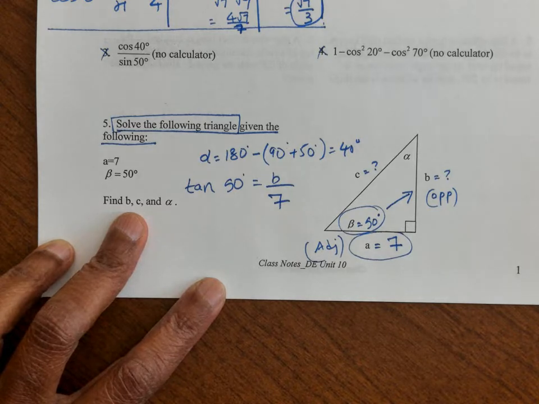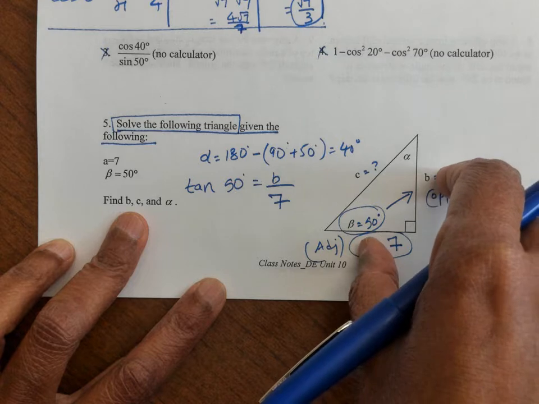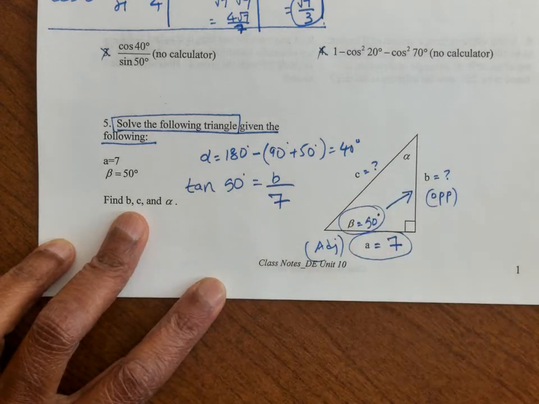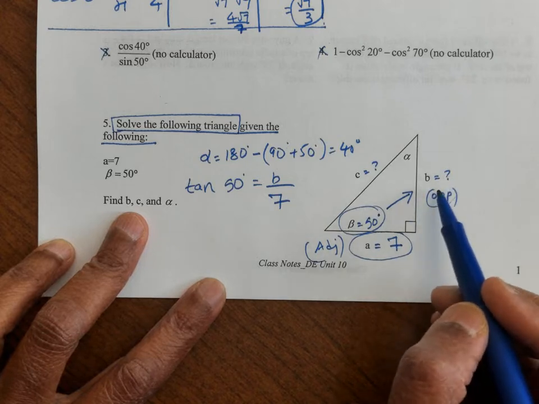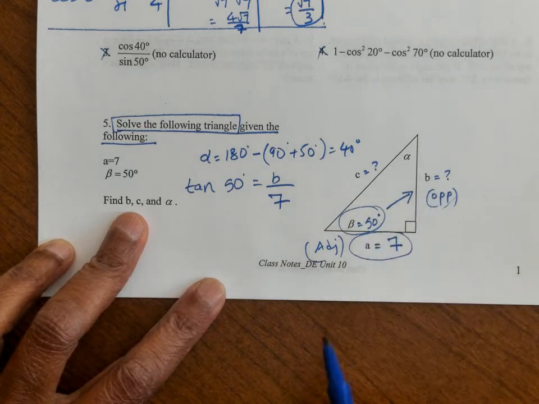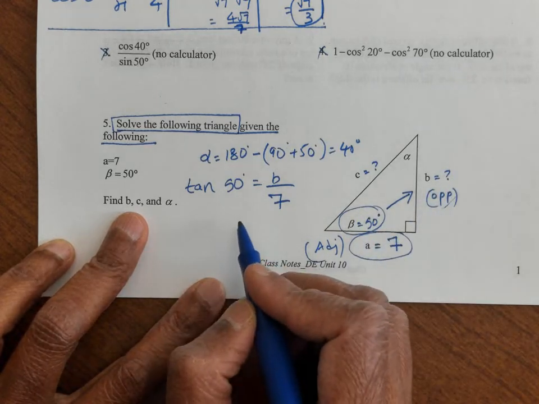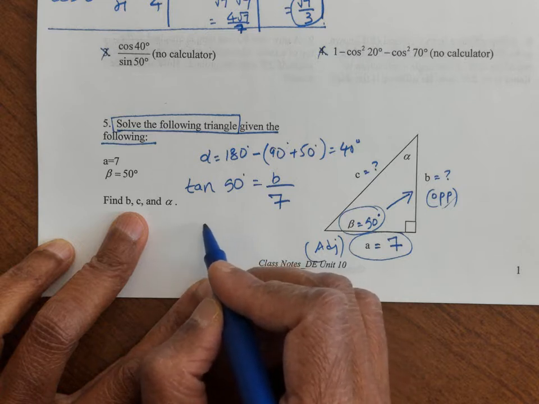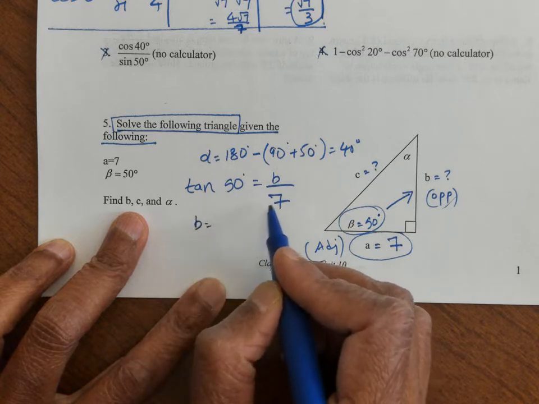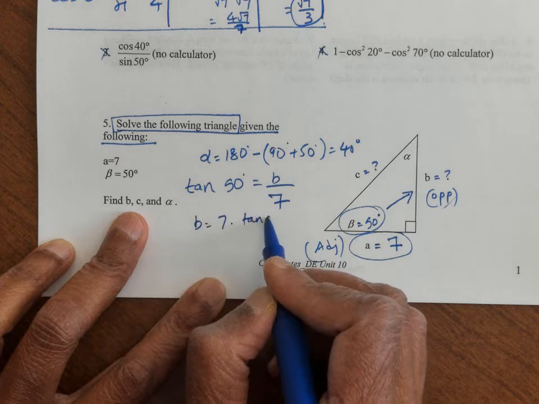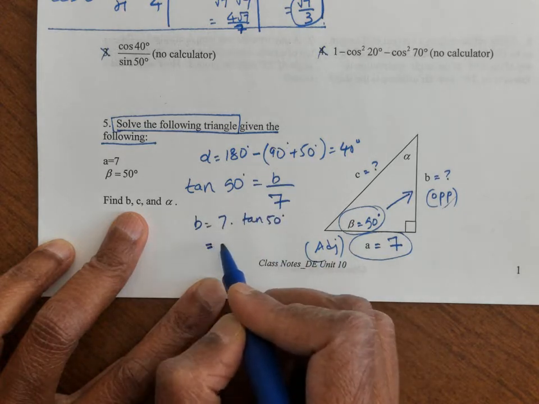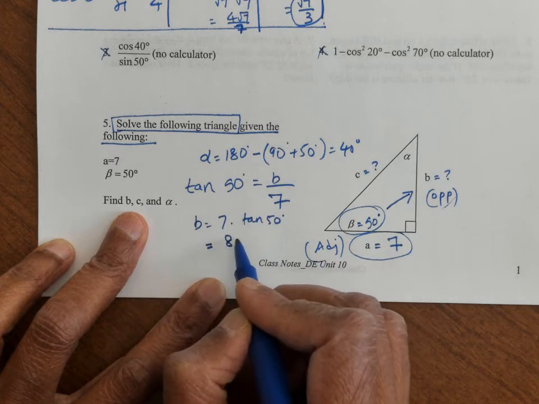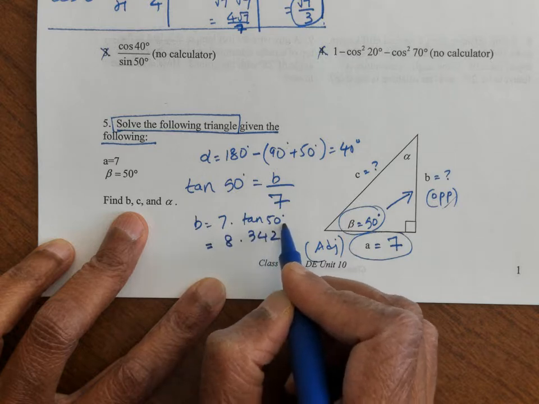So to use trig, you need to figure out which two sides you're going to be working with and which angle you're going to be working with. You need at least two of those three things. So this is the side that I'm trying to find. This is the given, and then I use this. So that gives me B equals. Now you can use your calculator. So basically B equals 7 multiplied by tan 50 degrees. And using your calculator, you should get 8.342.